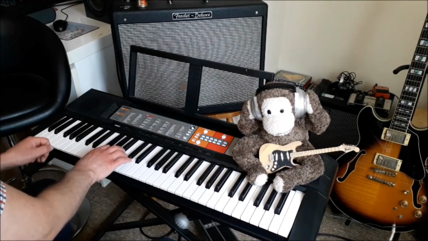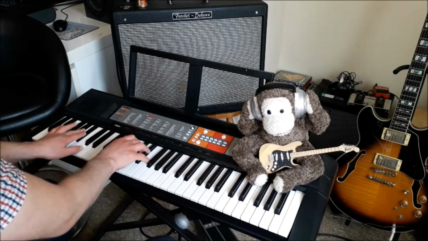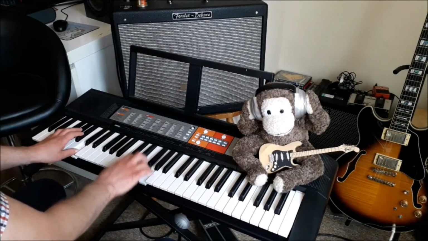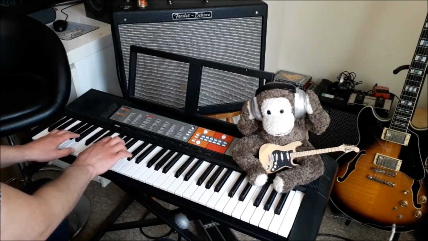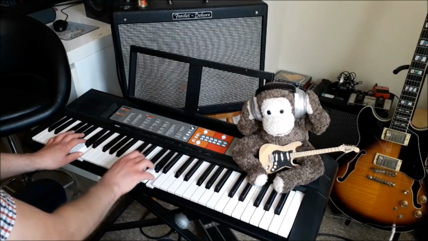1, 2, 3. I'll be riding shotgun underneath the hot sun. You have got my shotgun. I'll be riding shotgun. You are in the hot sun. I have got a shotgun.